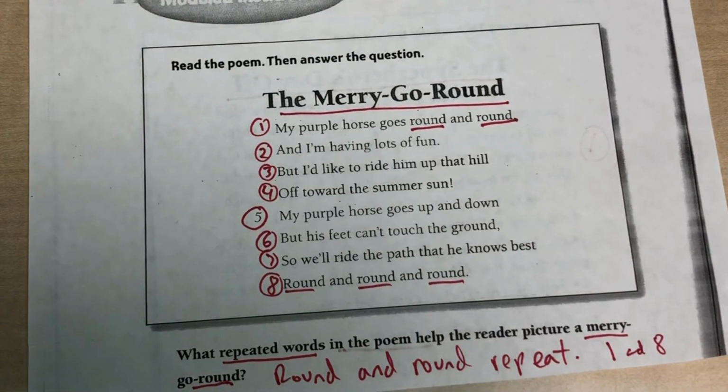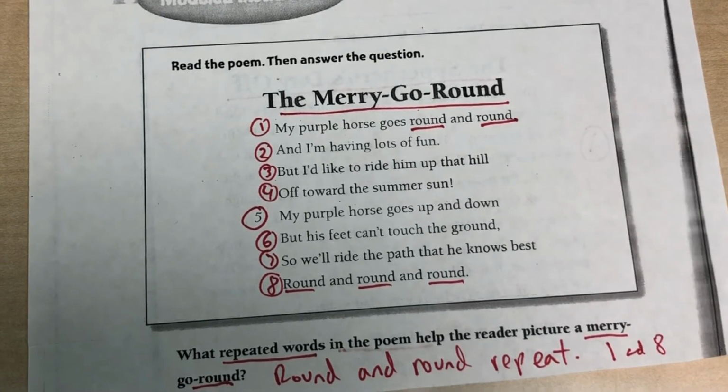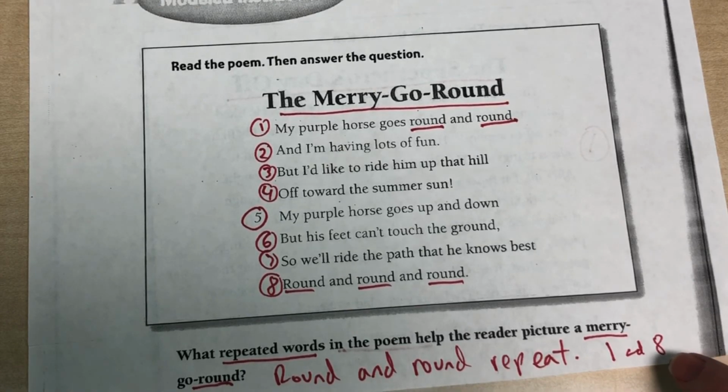So when we answer passages in poems, we need to find our evidence, underline it, and then we need to put that proof in our answer. And you can put the paragraph number or the line if it's a poem.